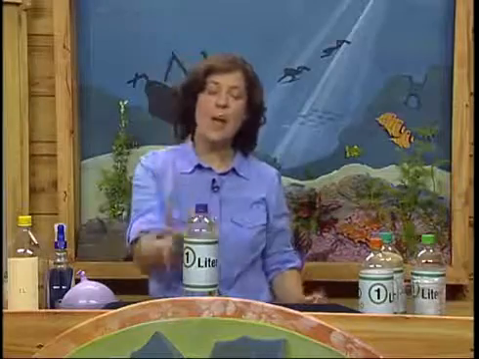Now, let's think about 1 liter. How much is a liter? You're not going to always just picture that. Let's picture some real things like this bottle of water. This is a 1 liter water bottle. Oftentimes you can buy water in 1 liter containers.